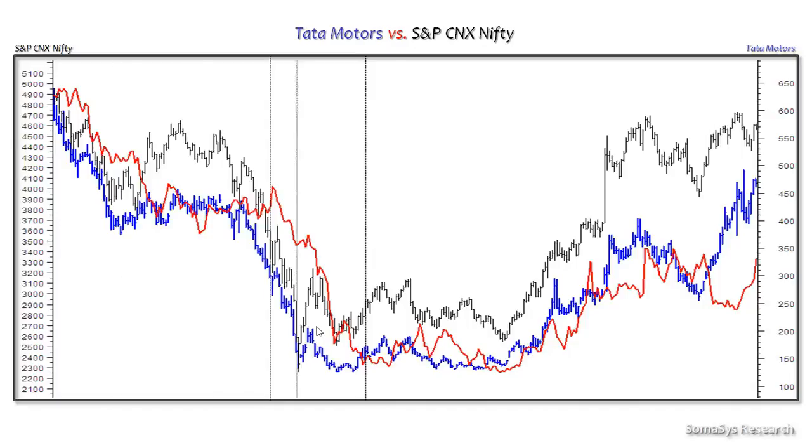Now let's take another instance. During this phase over here, RSC is clearly moving higher, and the same means that the stock is outperforming the index. Now let's confirm with the values for better understanding. Tata Motors was trading around 140 here, and here the price is somewhere around 270, 280. So that's roughly 140 points rise, which is almost 100% rise in price.